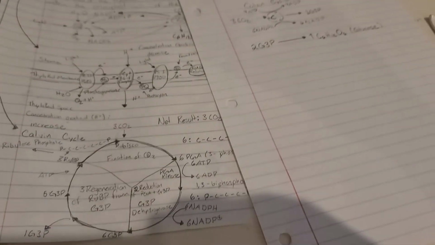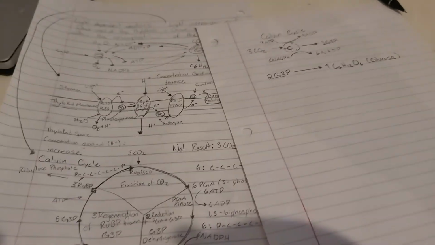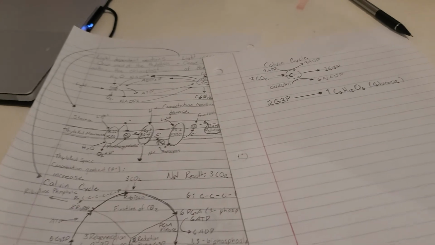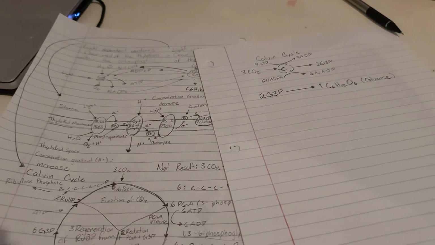So yeah, that would be my explanation and diagram of light reactions and the Calvin cycle.